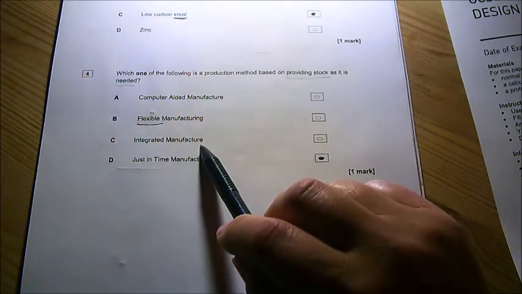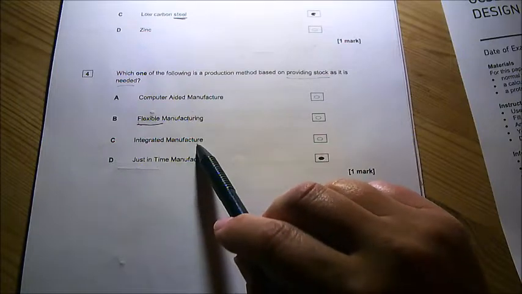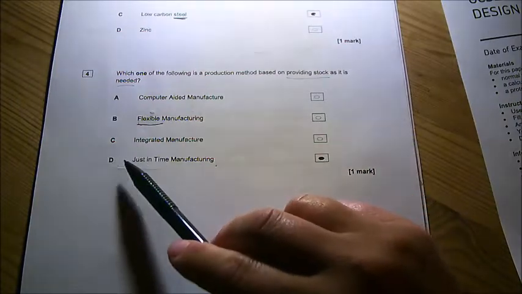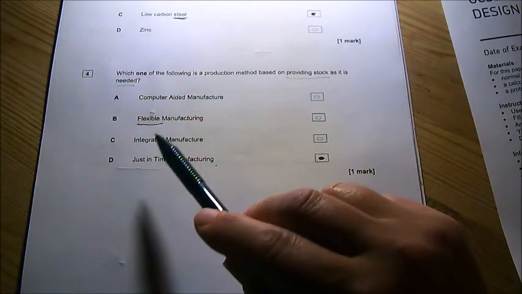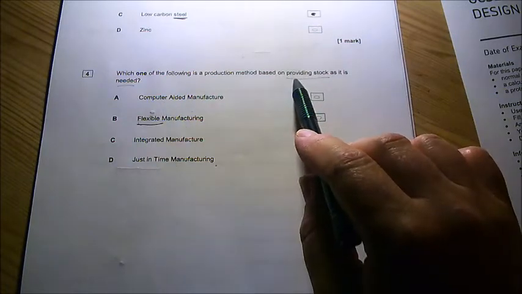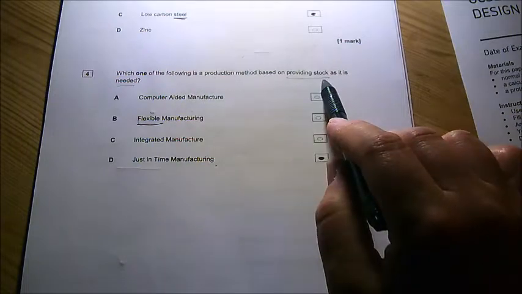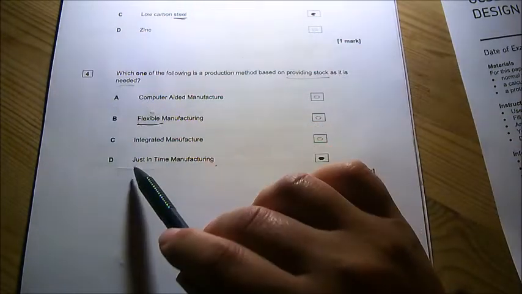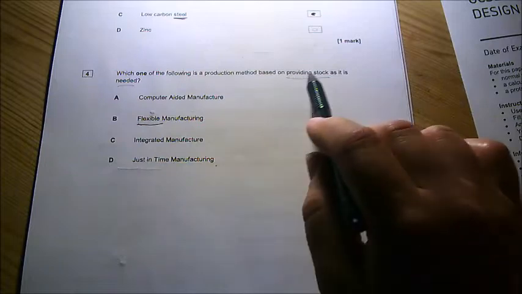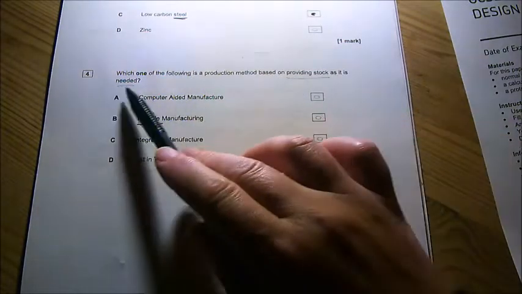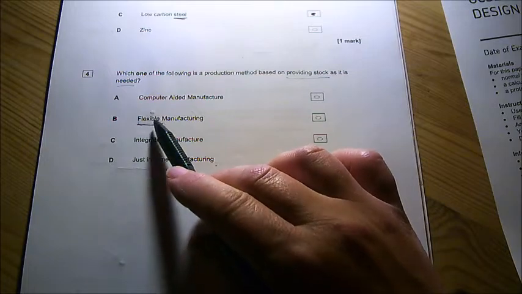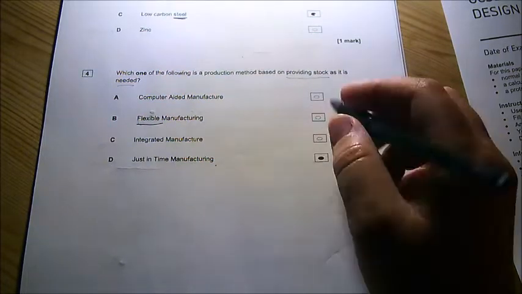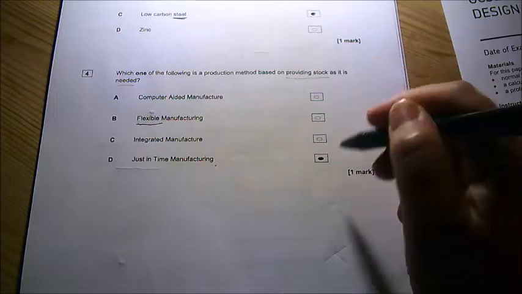Integrated manufacture, I've never heard of that, so maybe, but possibly not. Just-in-time manufacturing, well, I remember talking about this in business studies as well. So providing stock as it is needed, just in time, that's a similar statement, isn't it? I guess it could be flexible manufacturing, but I've not heard of that one, and I've definitely heard of that one in business, so I'm definitely going with D.